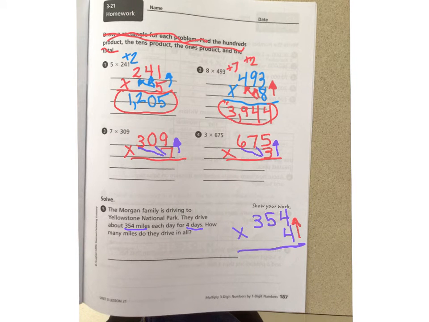4 times 4. What is 4 times 4? 16. You can never put 2 numbers down below. You always have to carry that first number, put the 6 down here. Now I'm going to go this way, and then I'm going to go this way. So my next one is 4 times 5 plus 1, okay? Do that part on your own.